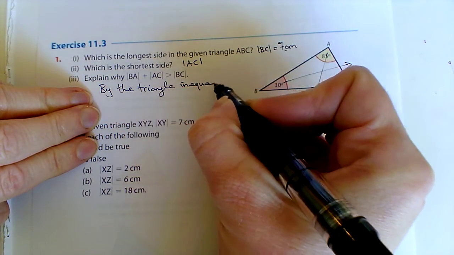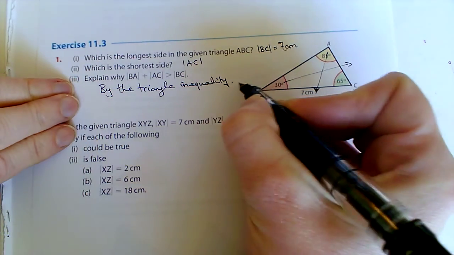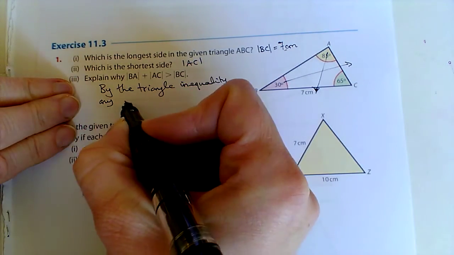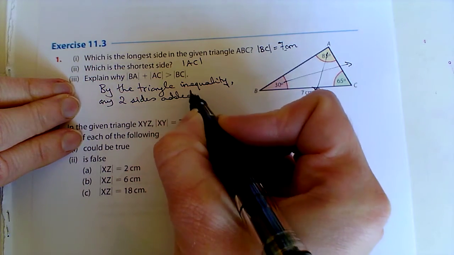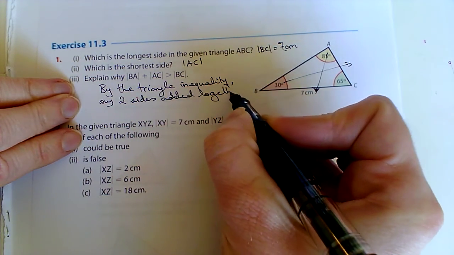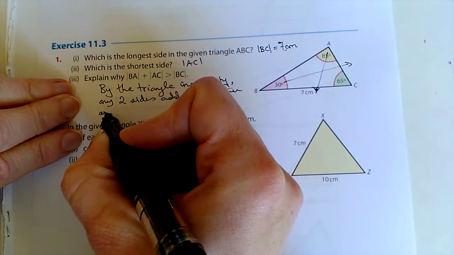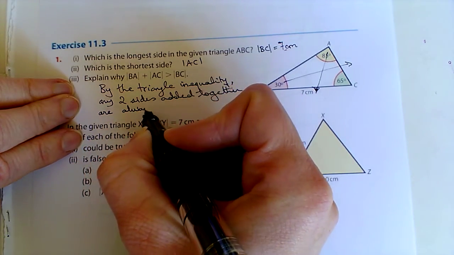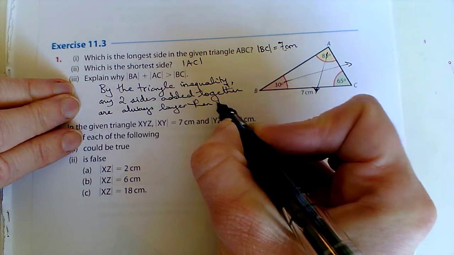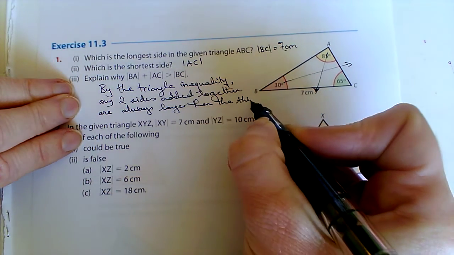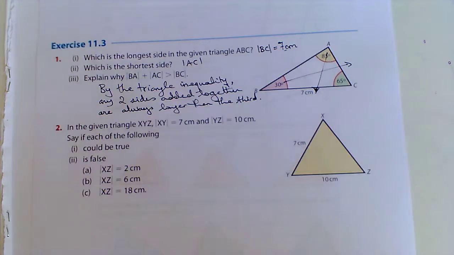and we'll give the full statement of this, any two sides added together are always longer than the third side. And that's it. Okay, that's all we needed to say there.